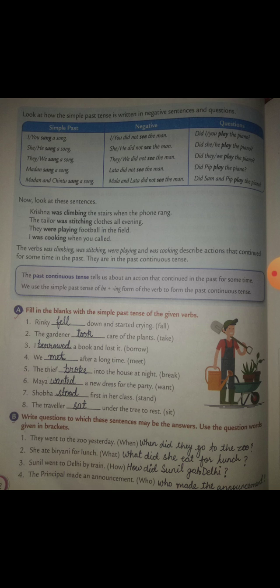So, a sentence in simple past is I sang a song. Sang is the past form of the word sing. So, I sang a song, he sang a song, they sang a song. And if we have to change the sentence into negative, we will add not. For example, I did not see the man, he did not see the man.